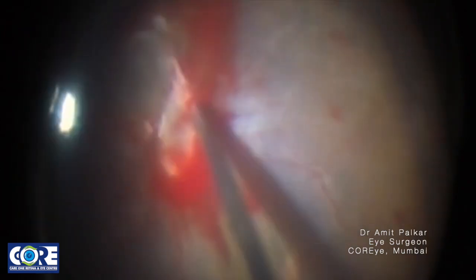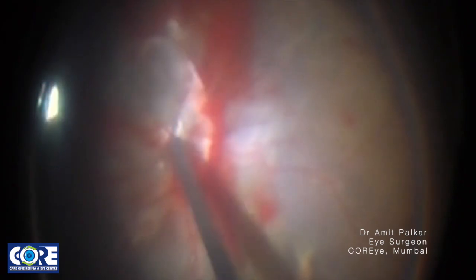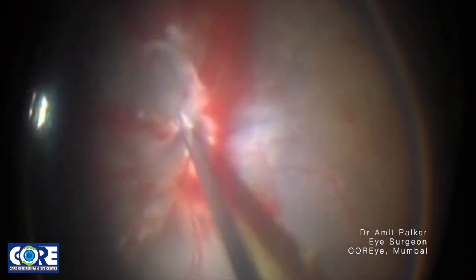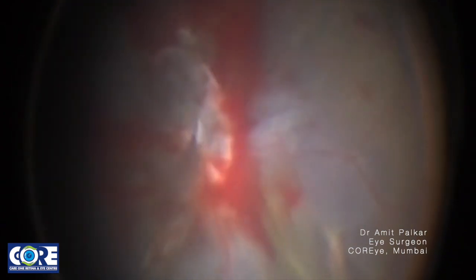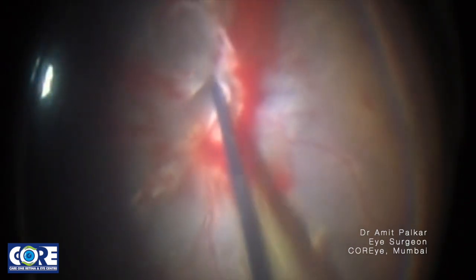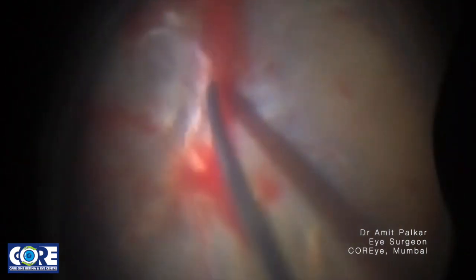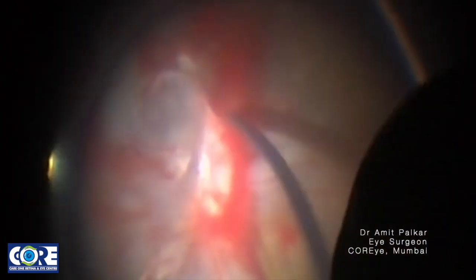It is indeed time consuming to intermittently clear off the bleeding, the clots. These clots form a membrane over the retina again, which consume more time to get released and peeled off. Blunt spatula sometimes comes handy when we are dealing with larger neovascular fronts.